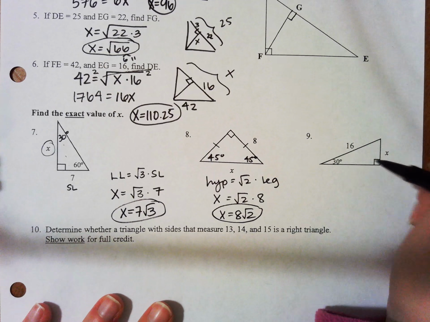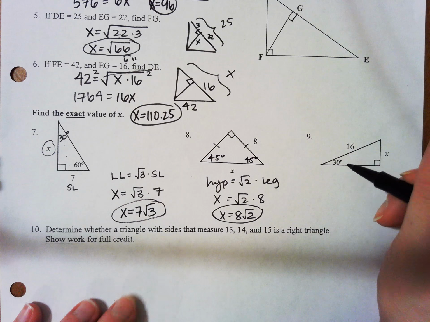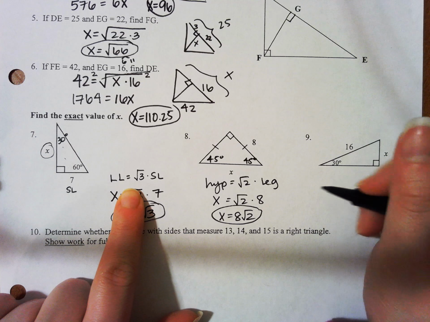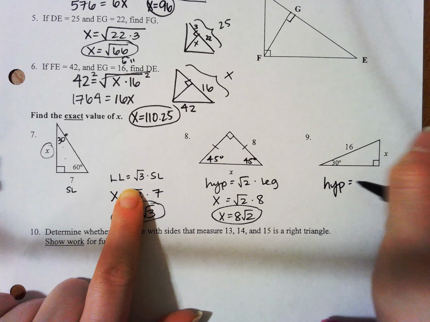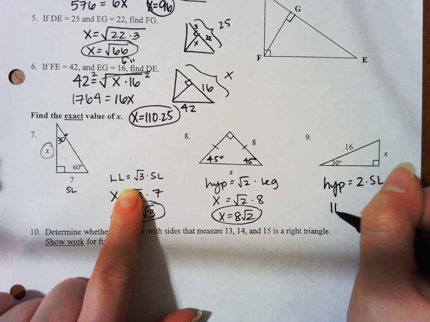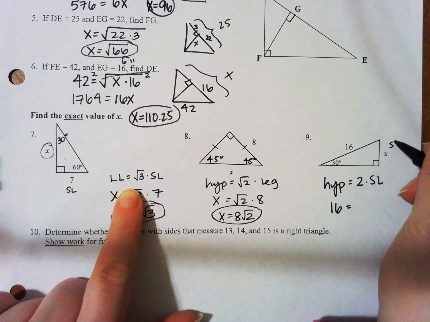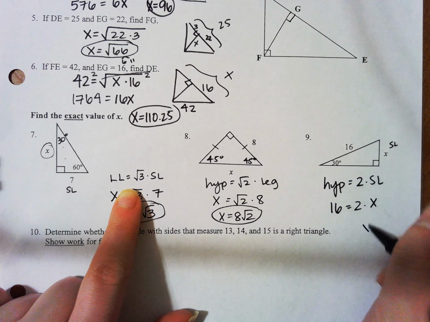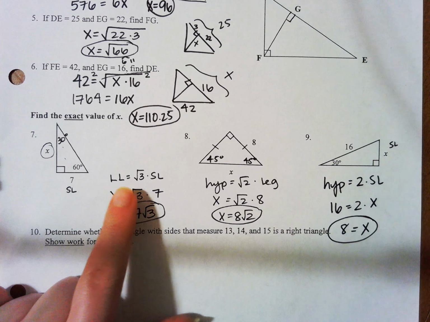And the last one, again, this is the 30, 60, 90 triangle. I know that not only is this true, the long leg is equal to root 3 times my short leg, but my hypotenuse is equal to 2 times my short leg. So my hypotenuse was given as 16. This is my short leg. So that's 2 times my short leg, which is x. Divide both sides by 2, and we get x is equal to 8.